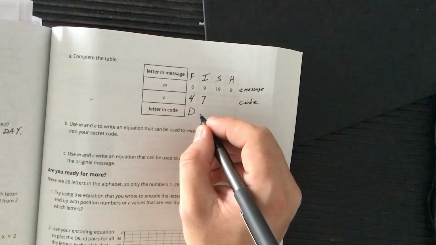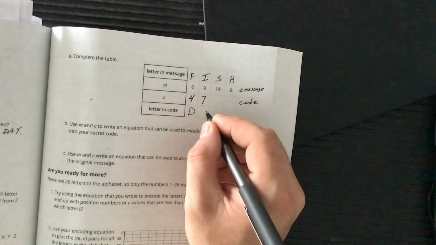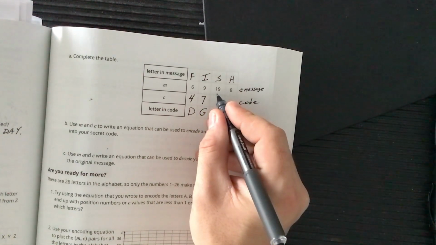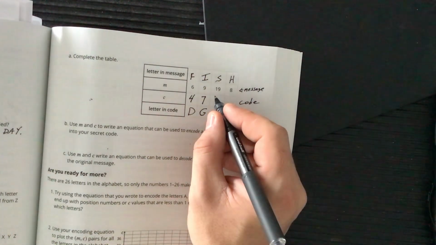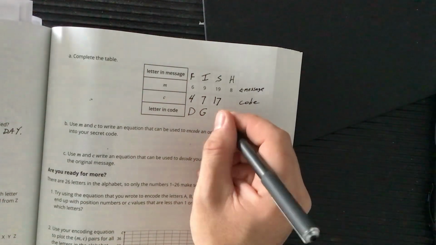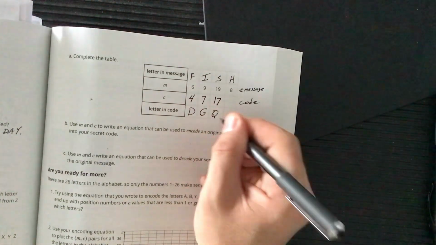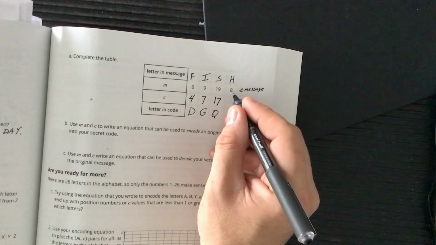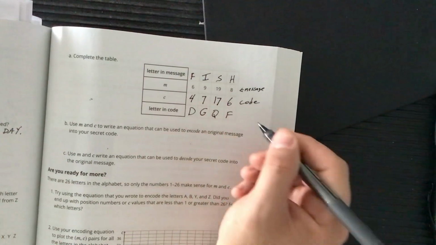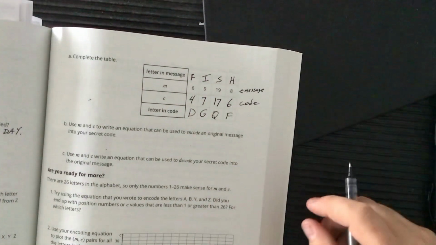G. Instead of the 19th letter, it'll be the 17th letter, which is Q. Instead of the 8th letter, it'll be the 6th letter. So there is my new code.